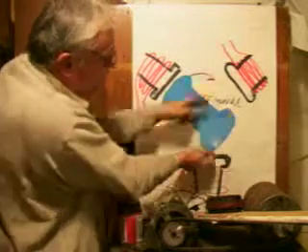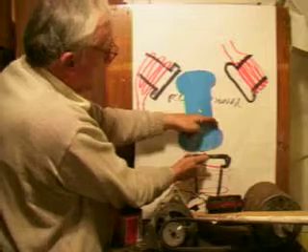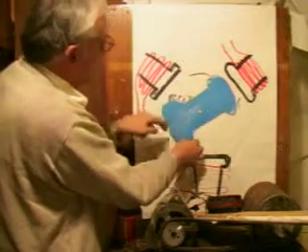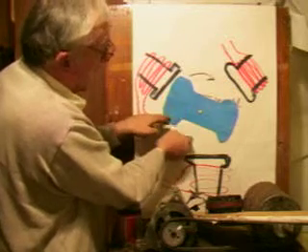Then this one down here attracts it here. Then as that passes, this one attracts it here. And then as that passes, this one attracts it here. And it goes on like that.